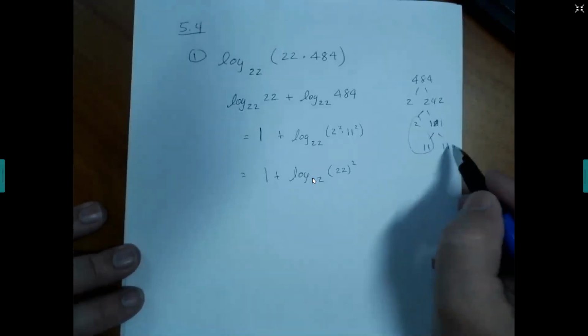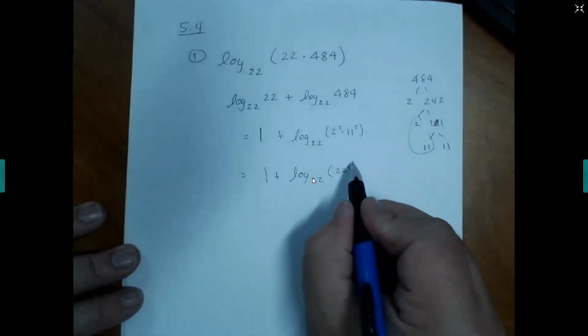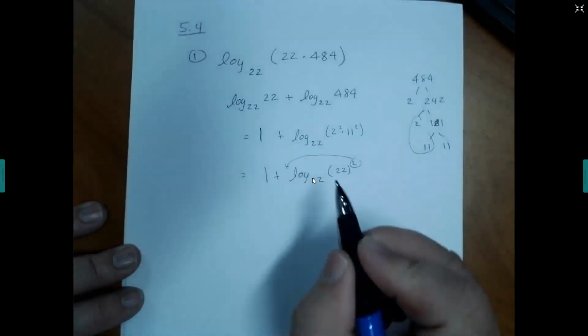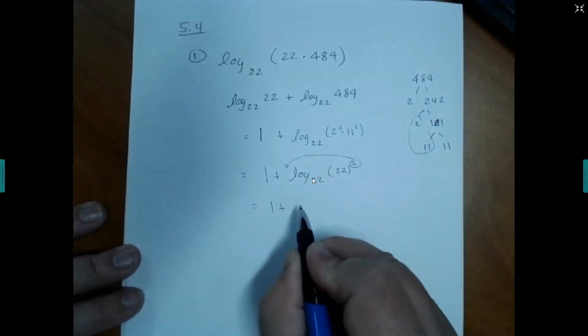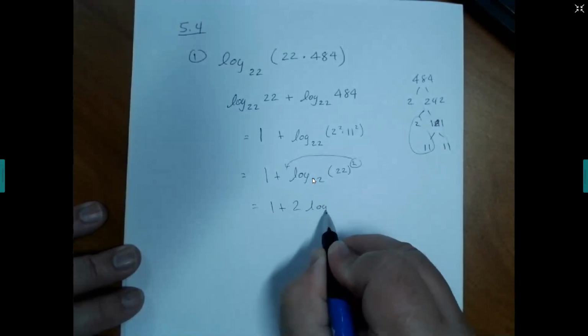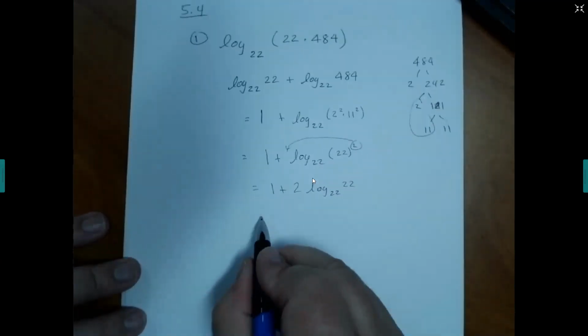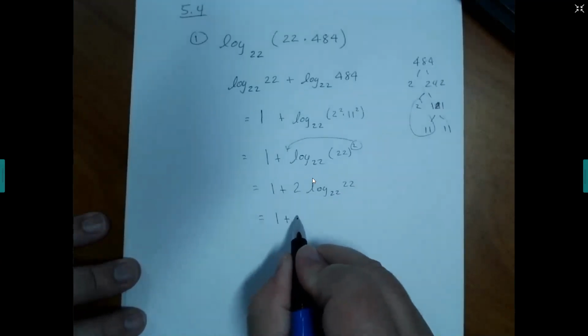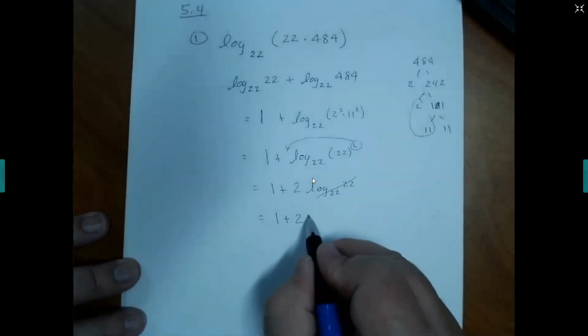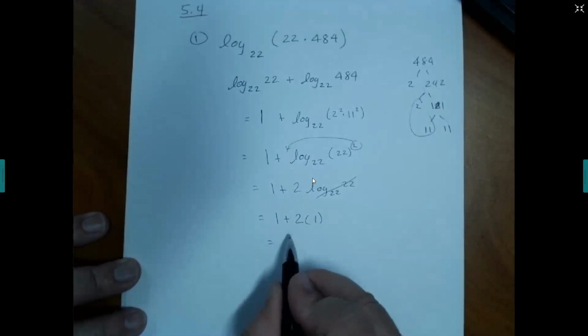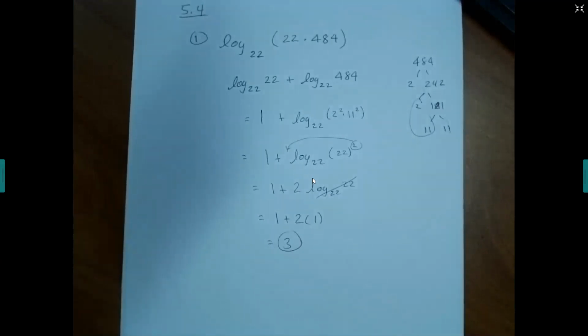We do 2 times 11 times 2 times 11, which is 22 squared. So this number goes out in front. Log base 22 of 22 becomes 1. 1 plus 2 is 3.